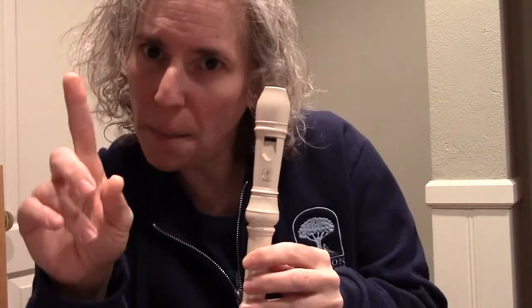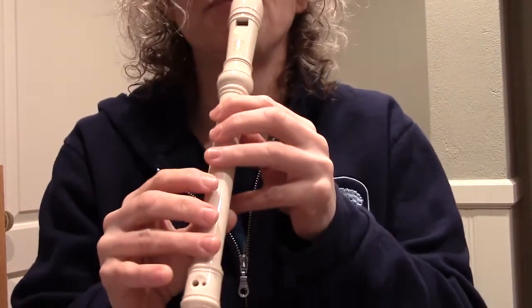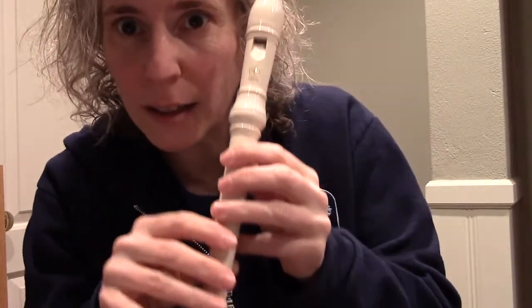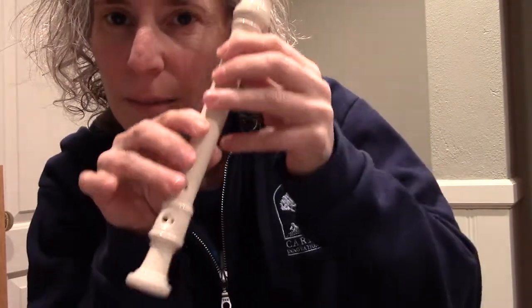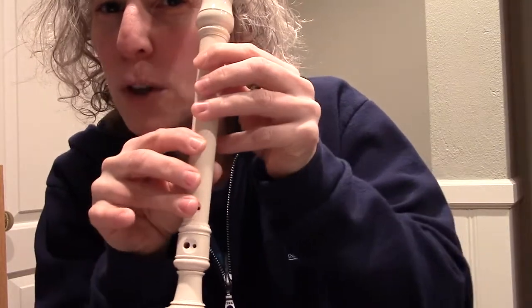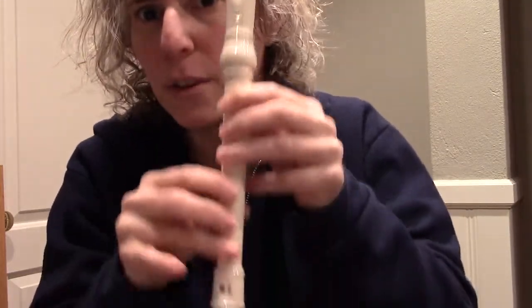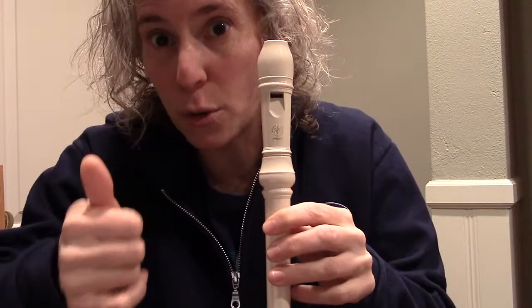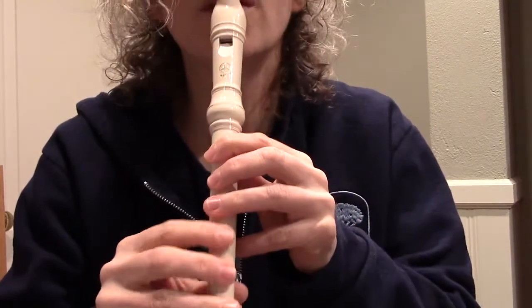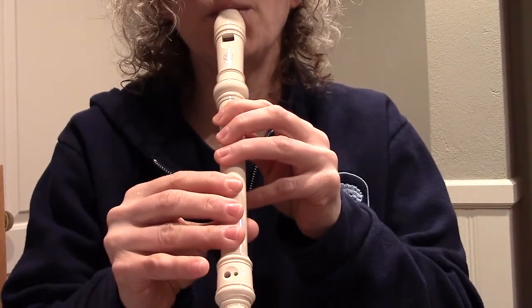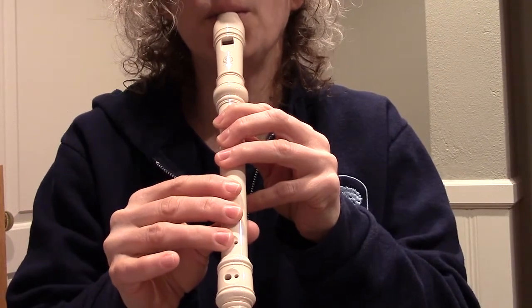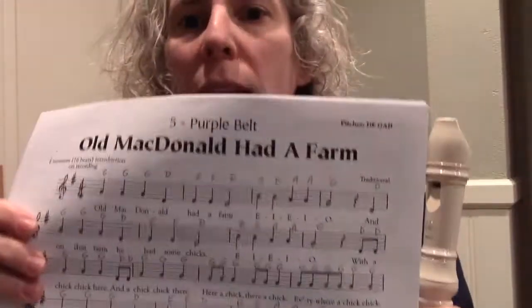Did that sound like it went up or down? Listen, start on D. And remember, we're covering fewer holes when we uncover it. So remember, the fewer holes you cover, the higher the note goes. So if you're playing D, uncover half. That's D sharp. But don't worry about it right now. It's way too exciting for us. It's way beyond purple belt. We need to focus on purple belt.